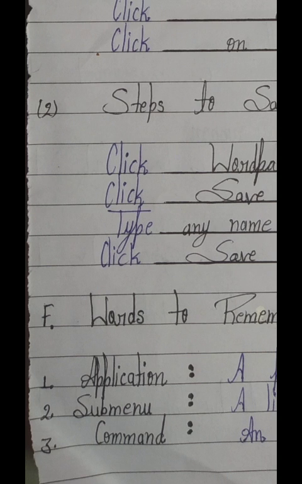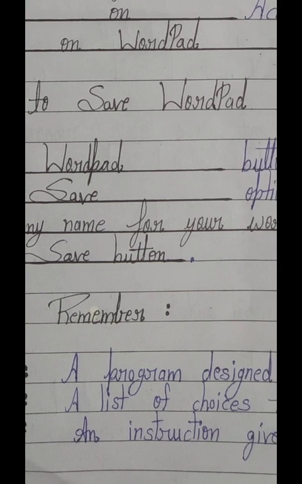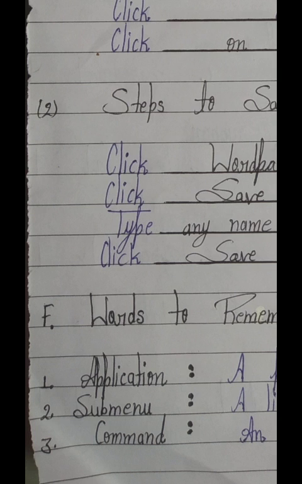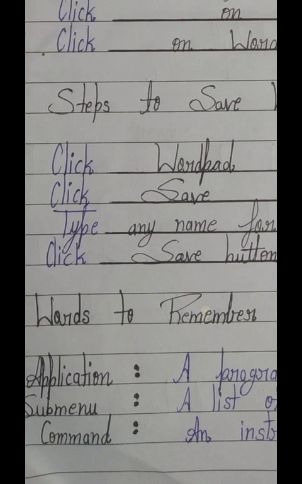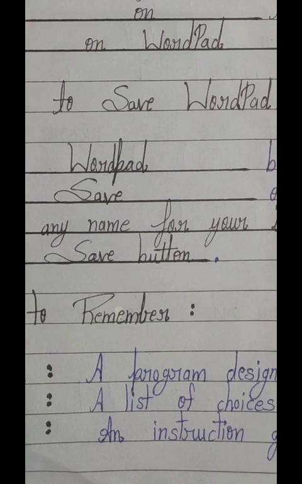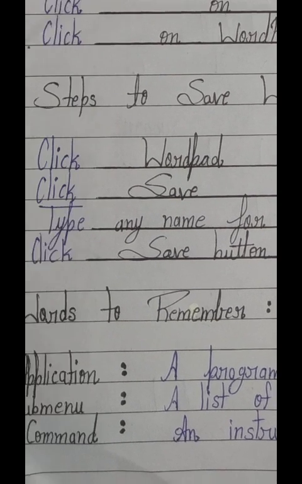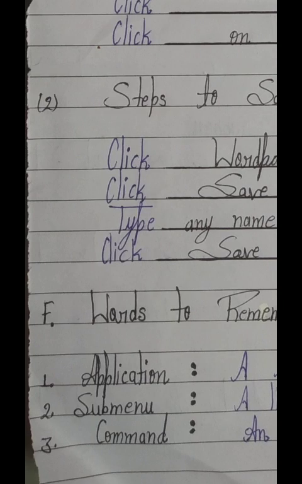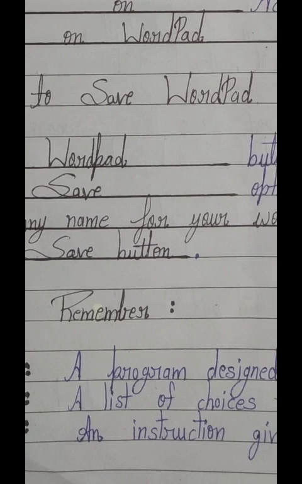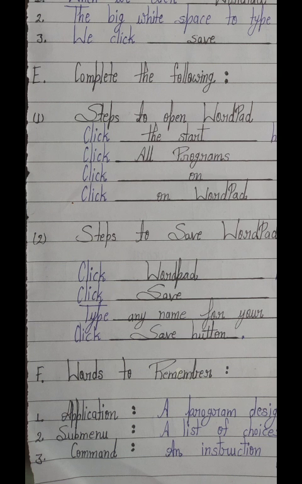Clear? Students, your last fourth step to save WordPad is click blank full stop. Students, we know that our last fourth step to save WordPad is click save button. Okay, so all students write down here save button. Okay, and then your last fourth step to save WordPad will be click save button. Clear? So students, we have read and solved and completed all these steps to open WordPad and steps to save WordPad in this exercise E. I hope you must have understood both sets of steps, and I hope you have no problem in any step in this exercise E.